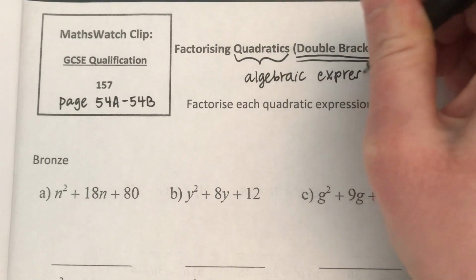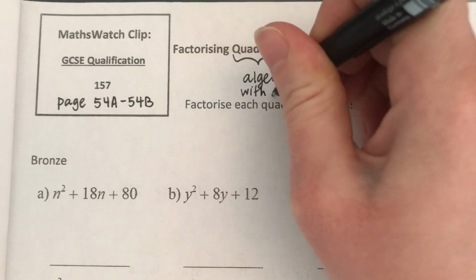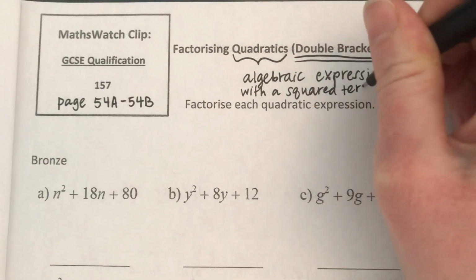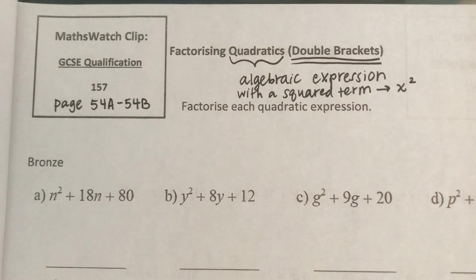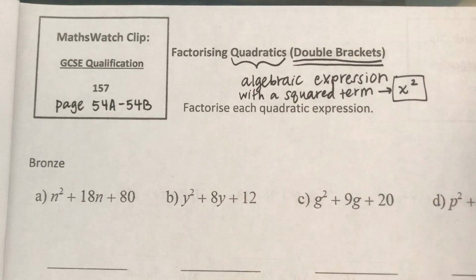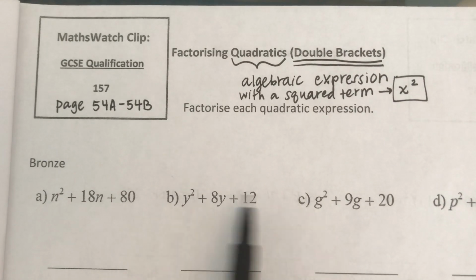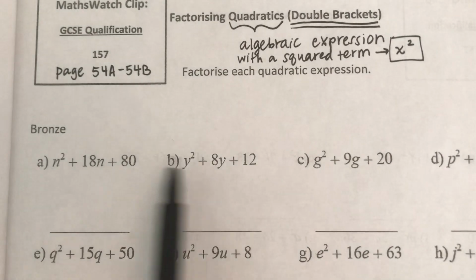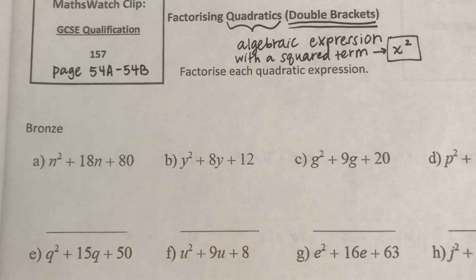that includes a squared term. And when I say squared term, that could be represented typically using x squared, but it could be really any letter squared. So a squared, b squared, c squared, etc. All right, so if you look below, each of these expressions has that same format of something squared, and we'll talk about that format in just a minute.